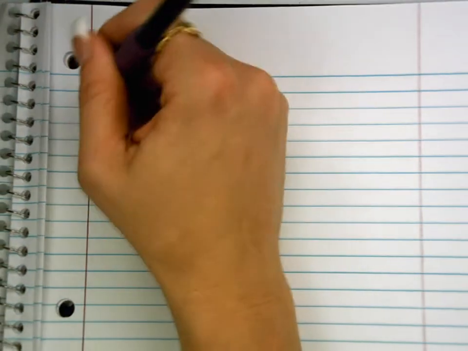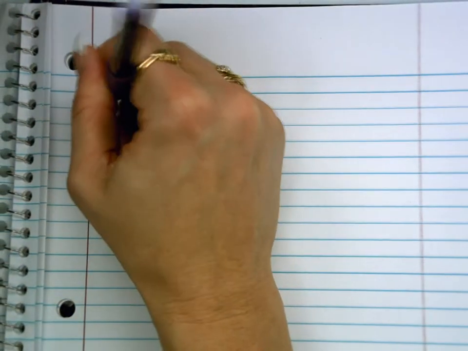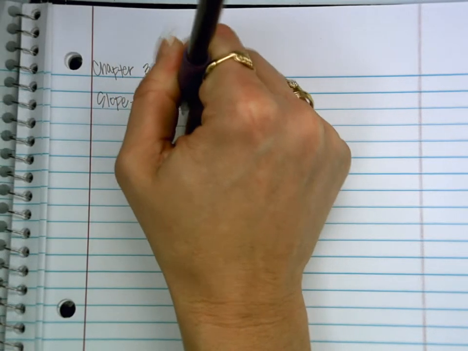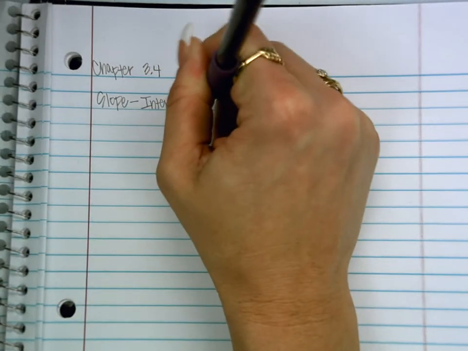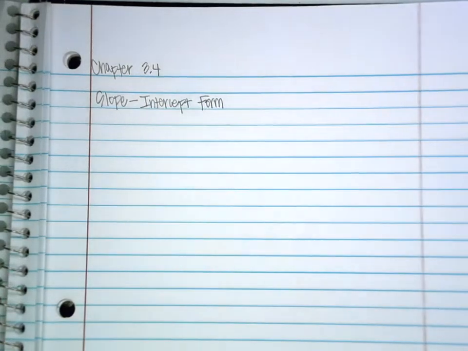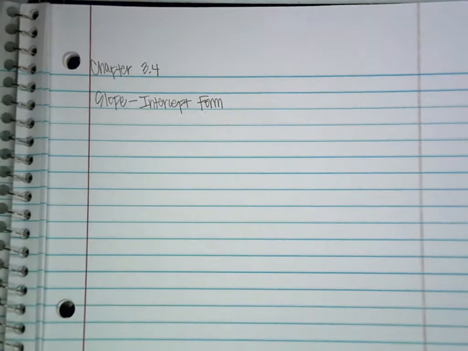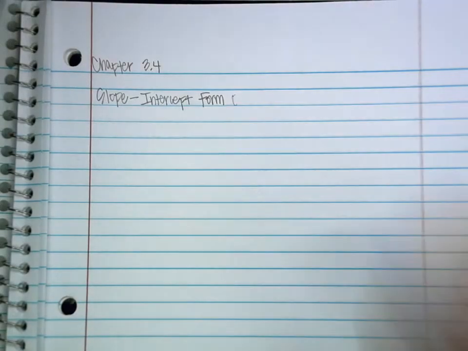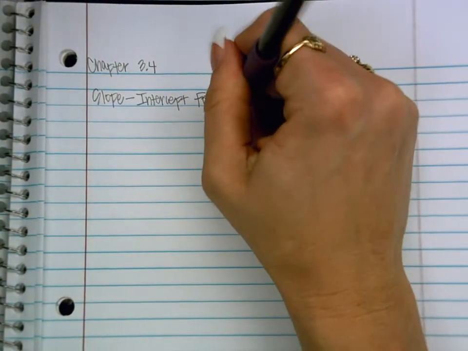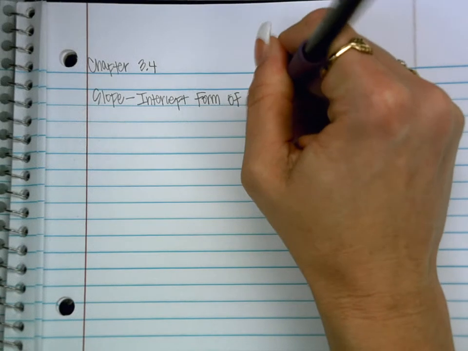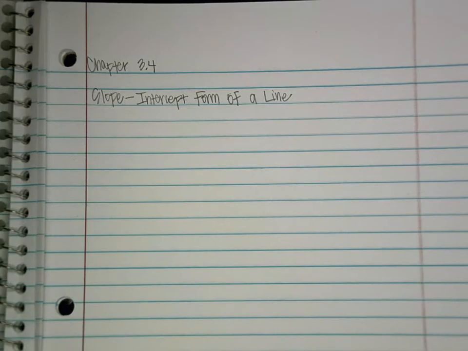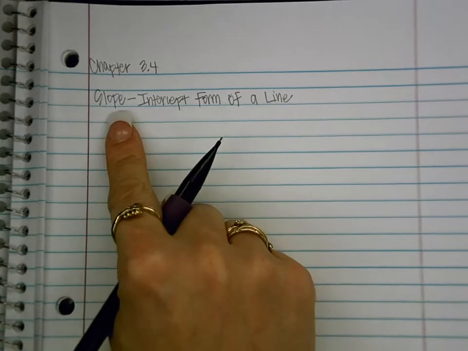We're going to learn something called slope-intercept form of a line. Can someone tell me what it means?